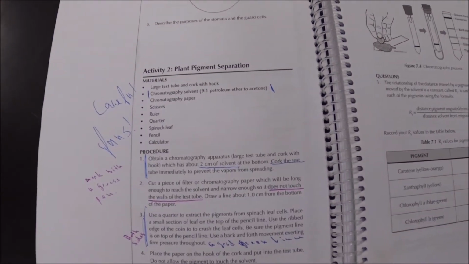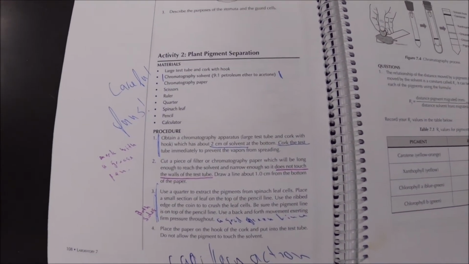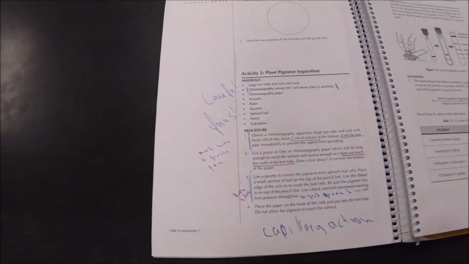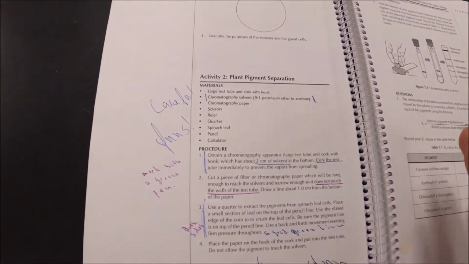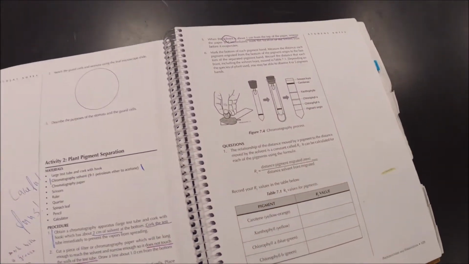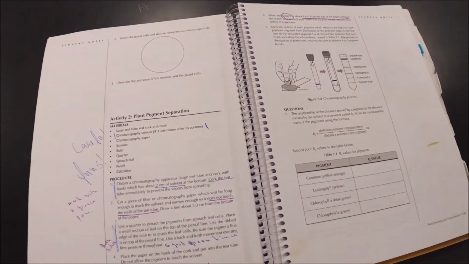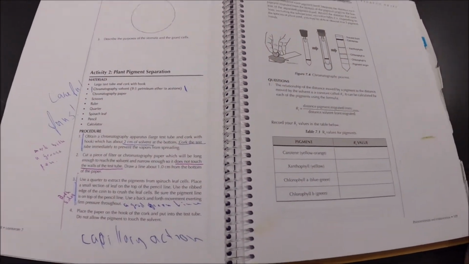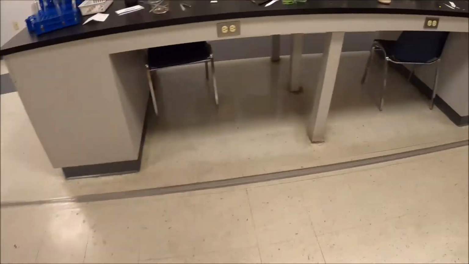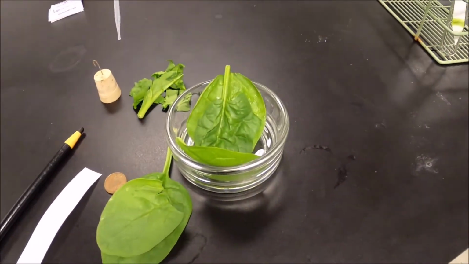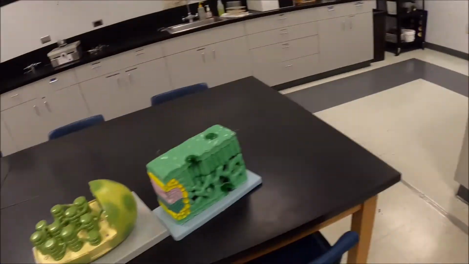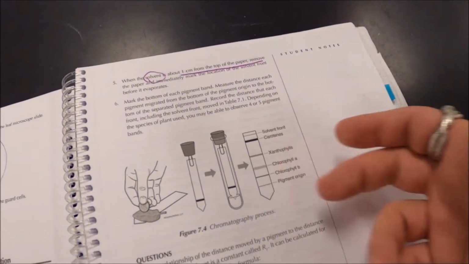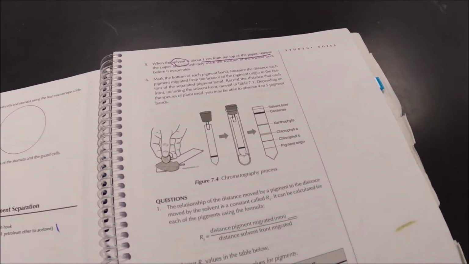What we are doing here is activity 2. This is plant pigment separation. Now, from my perspective, what we will be doing here is part of a larger experiment. The goal of this experiment is to take a given leaf, like a spinach leaf of this fashion here, and to extract from this the pigments, as shown in your figure here, that give rise to photosynthetic activity.